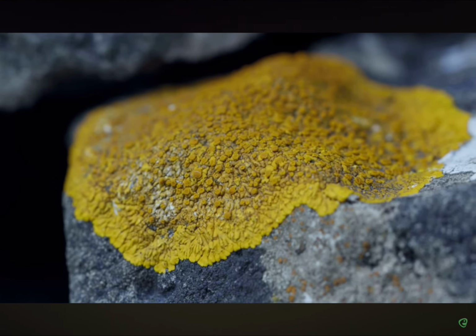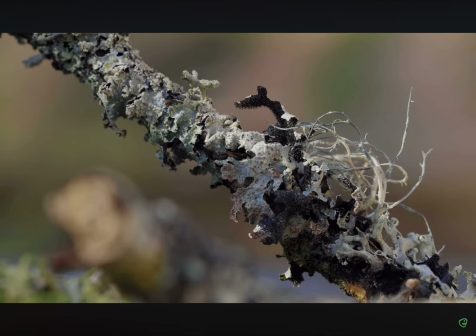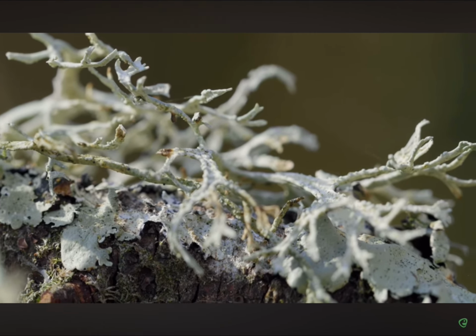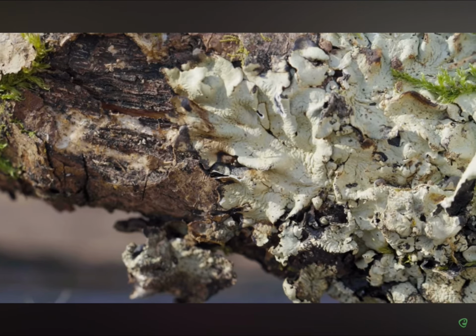Lichens prefer rough and porous surfaces, where they can easily anchor. Trees with rough bark provide a more suitable environment for these organisms than those with smooth bark.